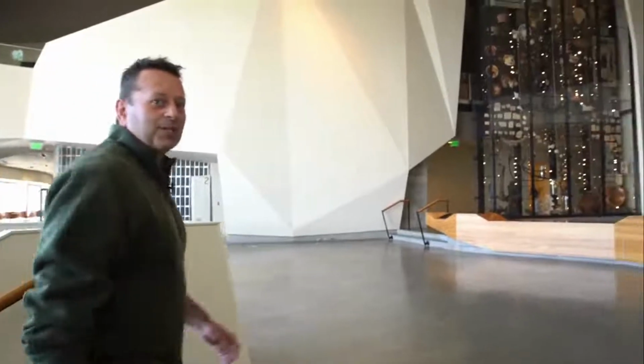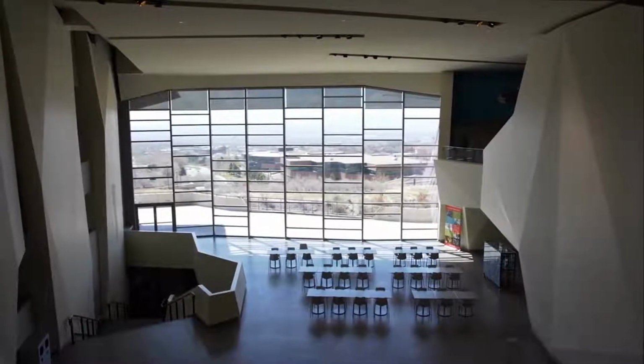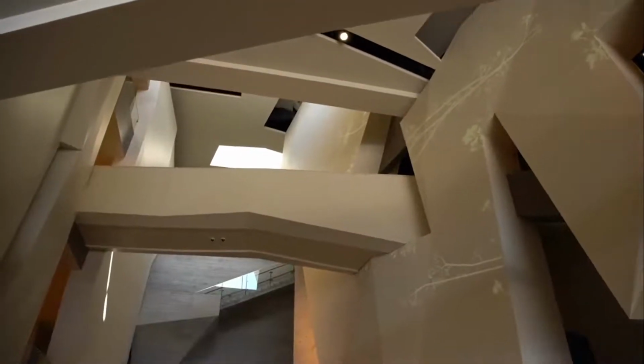As we come up the stairs into the museum proper, you'll be greeted with the sight of our beautiful atrium called the Canyon. This room has a commanding view over the Salt Lake Valley, and you also notice that the walls are irregularly shaped. That's because they've been scientifically modeled after the mountains just behind the museum building.